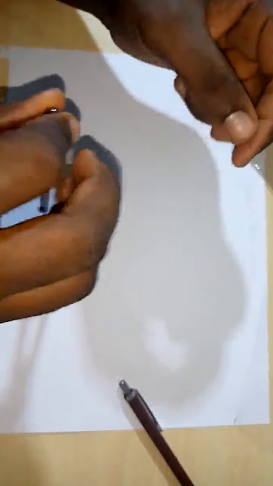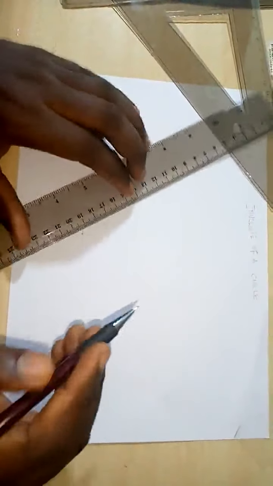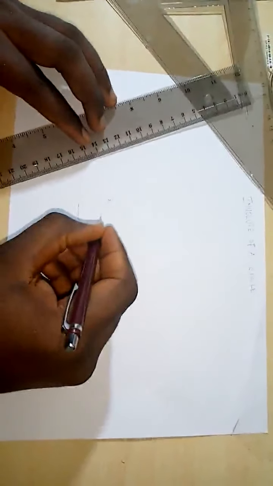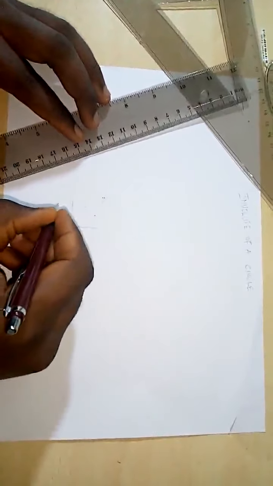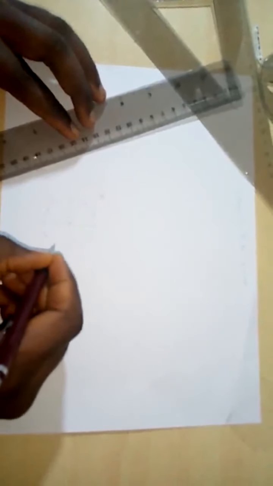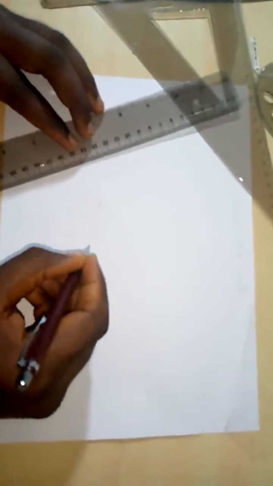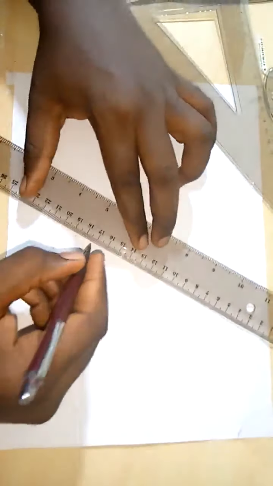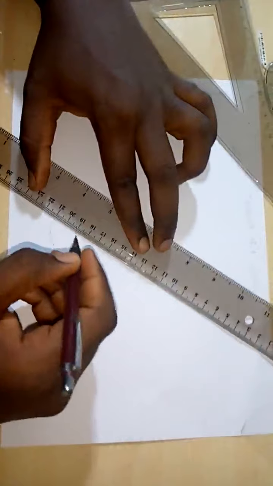Can you see that? In case you don't have a protractor close to you, you divide it into equal parts. Now I want to join these lines together.